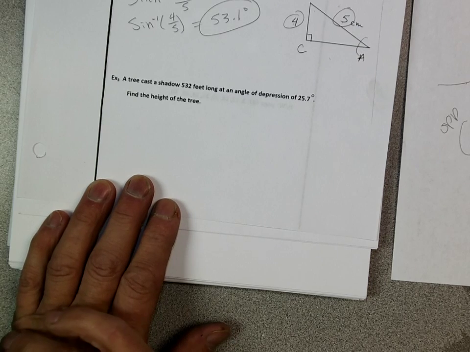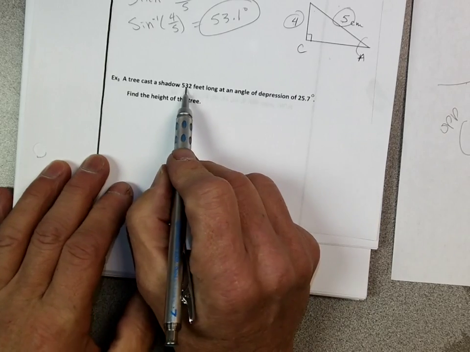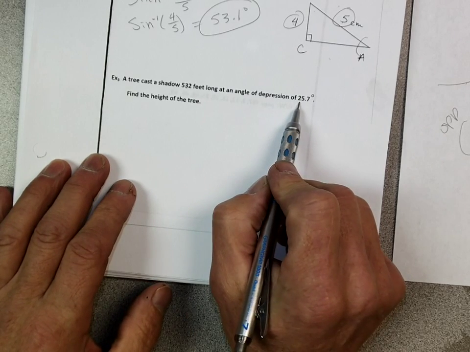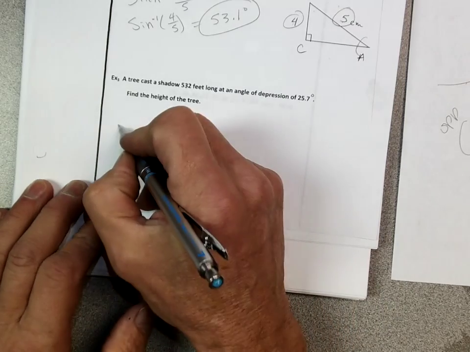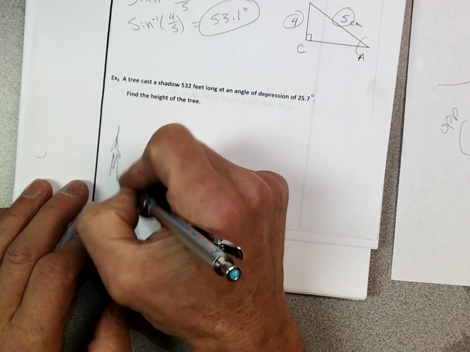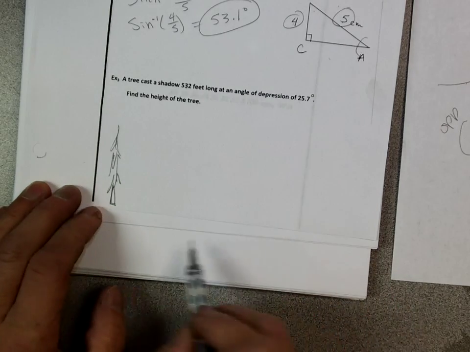It's Friday. I'm tired. Anyway, a tree casts a shadow 532 feet long at an angle of depression of 25.7 degrees. Find the height of the tree. So let's draw a tree. I'm going to draw a pretty skinny tree because I want a right triangle. Here's my tree.